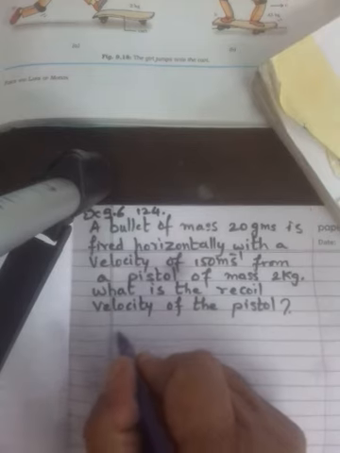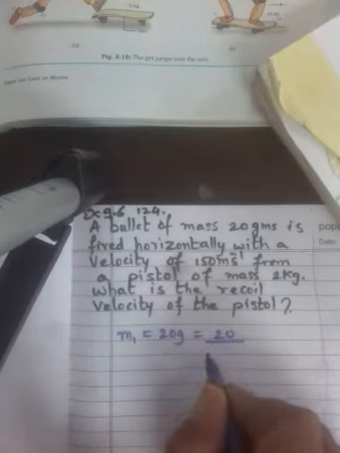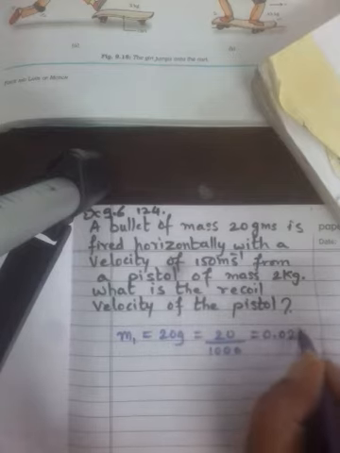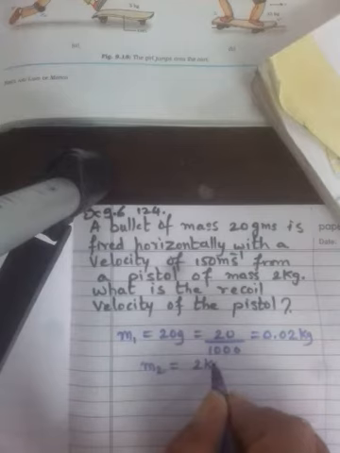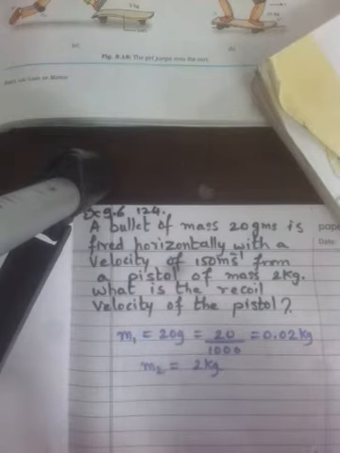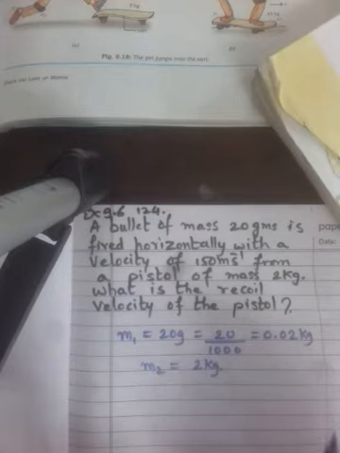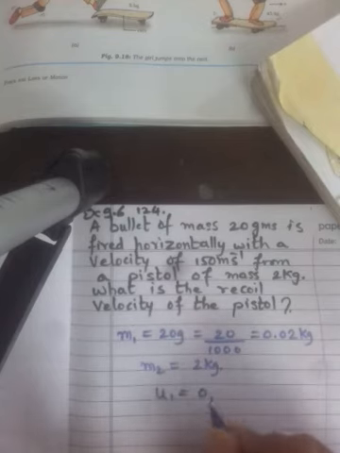So for the mass of the bullet, we take m1 as 20 grams. We have to convert this into kgs, so divide it by 1000, because 1 kg is equal to 1000 grams. This comes out to be 0.02 kg. And m2 is the mass of the pistol, which is 2 kg. Before firing the bullet, both the pistol and the bullet were at rest. So the initial velocity of the bullet is 0, and the initial velocity of the pistol is also 0.